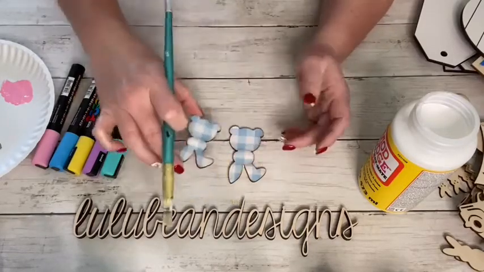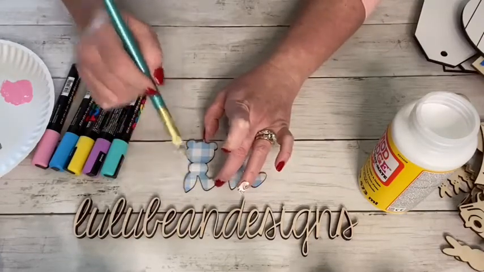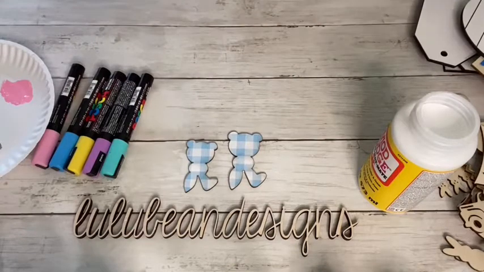Okay, there we go. We'll let him dry. He's cute and rustic too, right? All right, let me get a baby wipe and clean up my mess here. Let me see what y'all are saying.